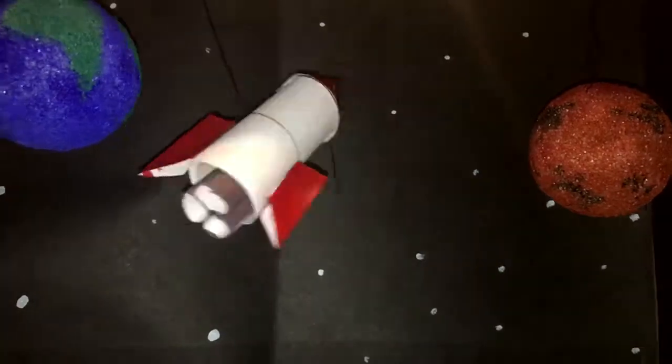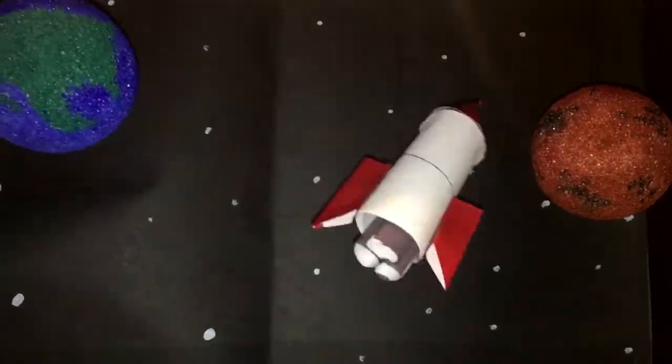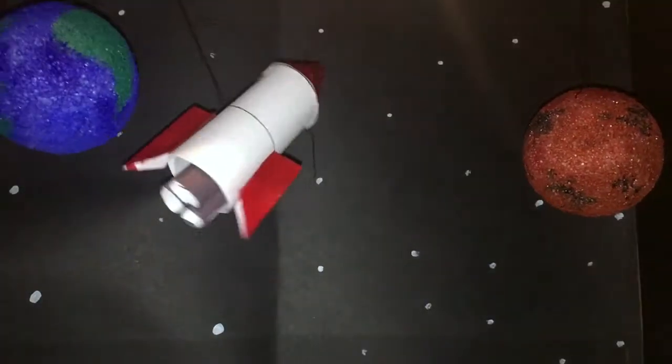This is my 3D representation of if my spaceship were to go 9.8 meters per second squared. Terrible representation, I know.